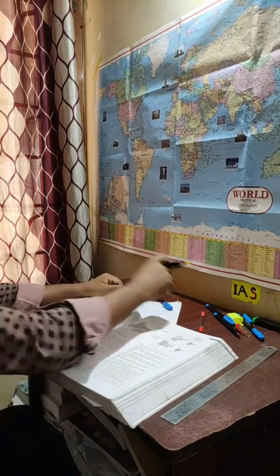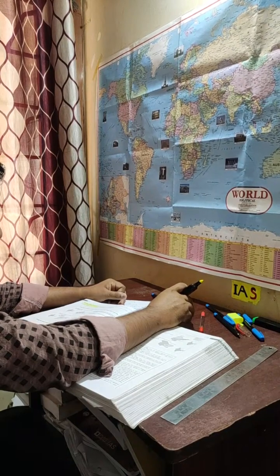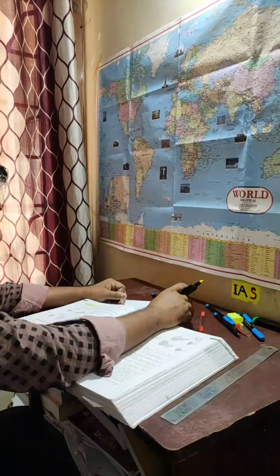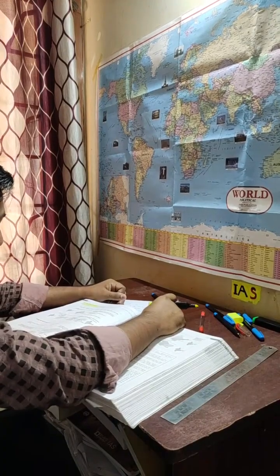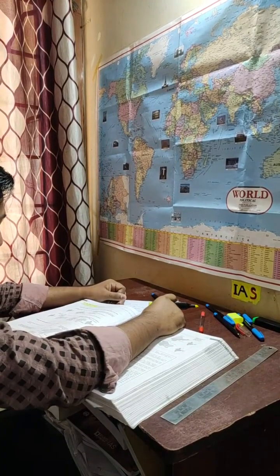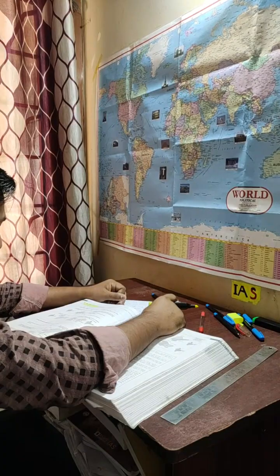The Northeast. In 1971, UT Himachal Pradesh was granted statehood. In 1972, Manipur and Tripura were granted statehood.